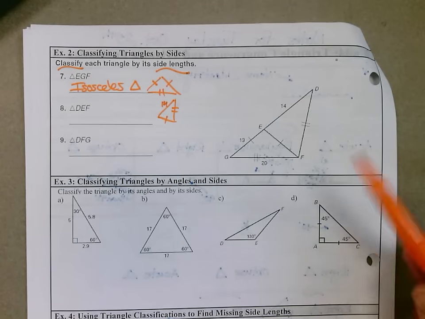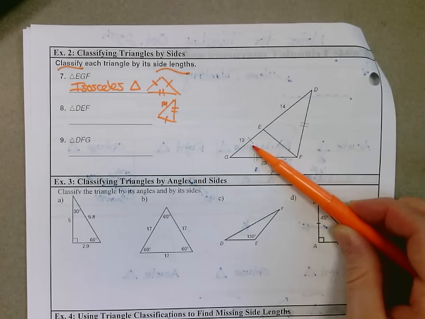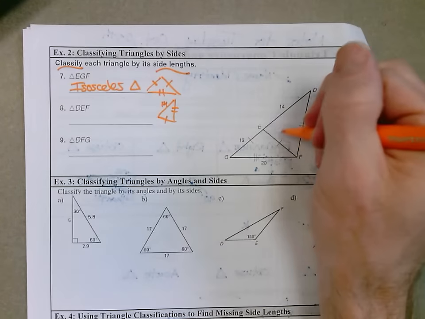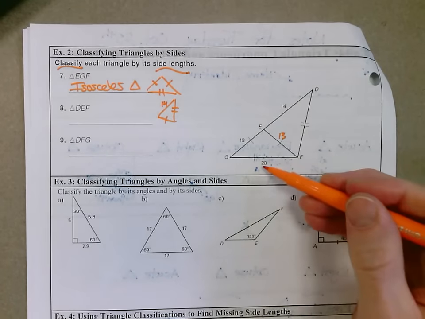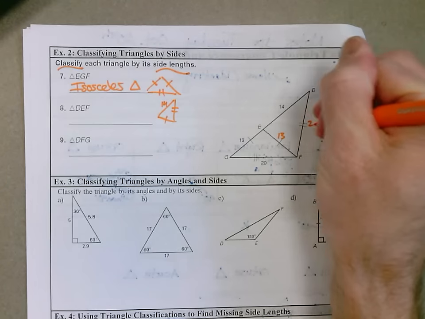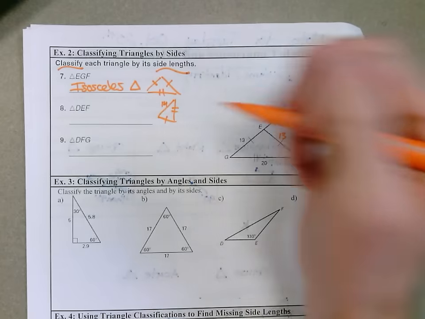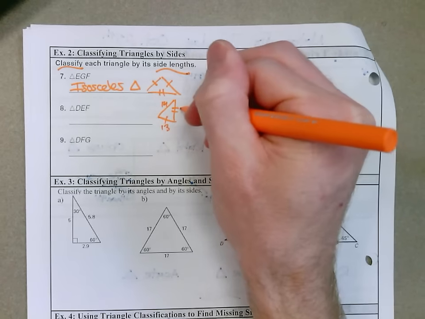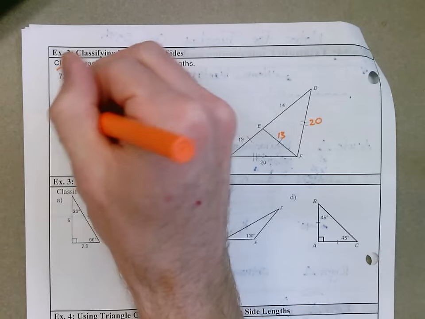Now, if you focus in on the picture over here, this is an important piece, is that the single dash side is a length of 13, which means that I could actually substitute that value right over here as well. And the double dash side is a length of 20, which means I could put that over here. So our current triangle of DEF has lengths of 14, 13, and 20, all three of which are different, which means that I'm dealing with a scalene triangle.